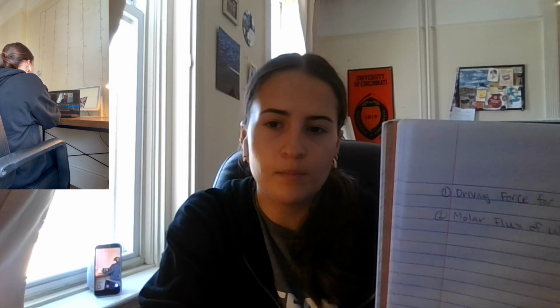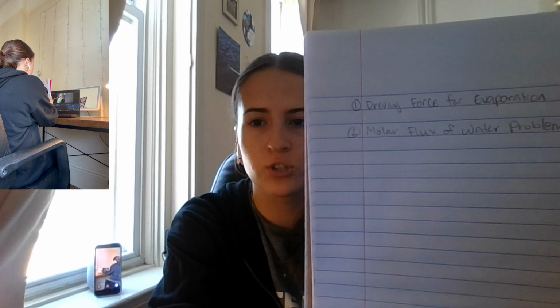And then the second part is going to be actually determining the molar flux of the water. So what the flux is of that certain situation, that example, when we have specific boundaries set, like the length and other things like that, being able to actually plug in the numbers and solve and see a numerical value.